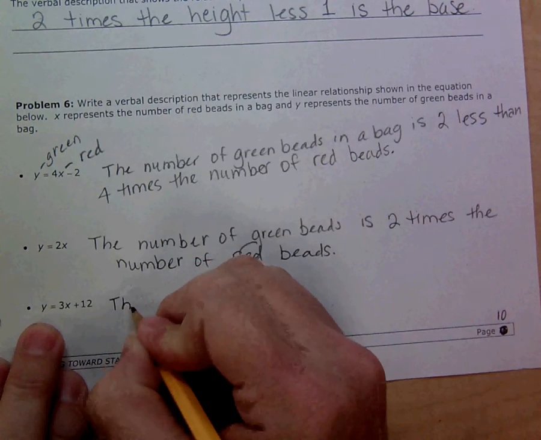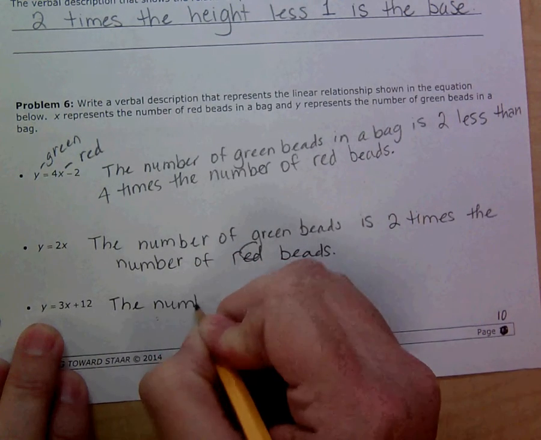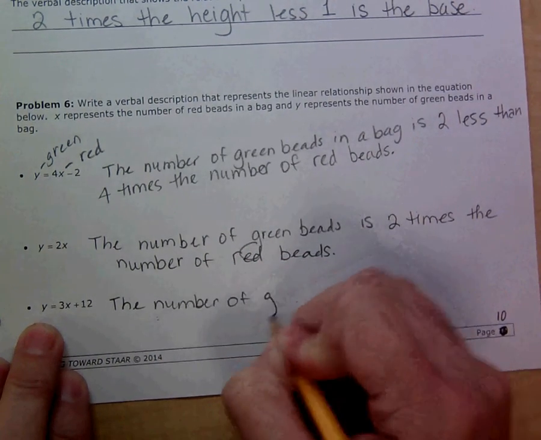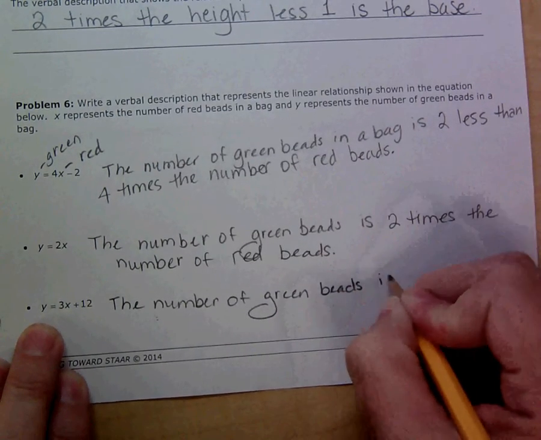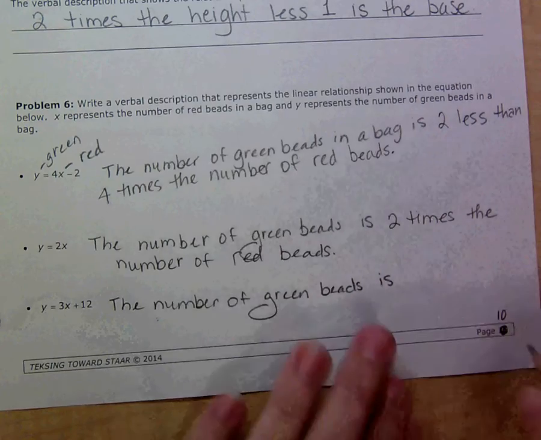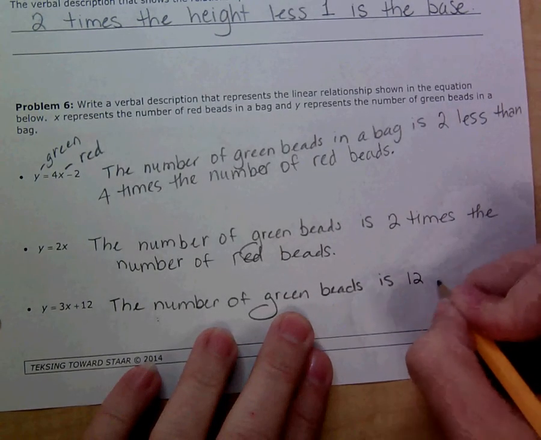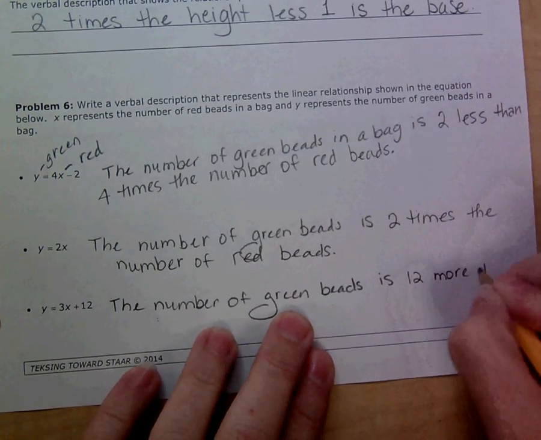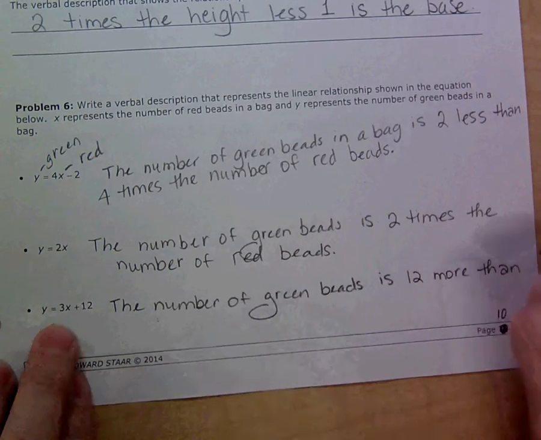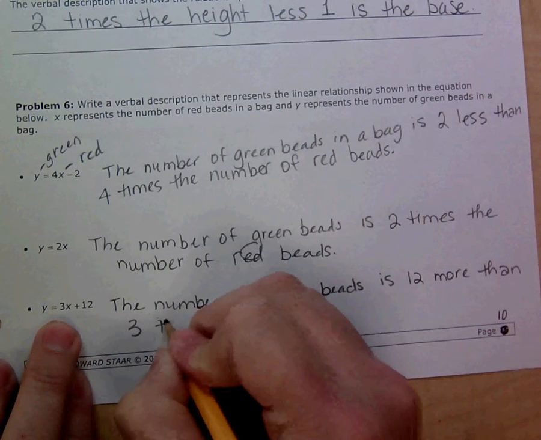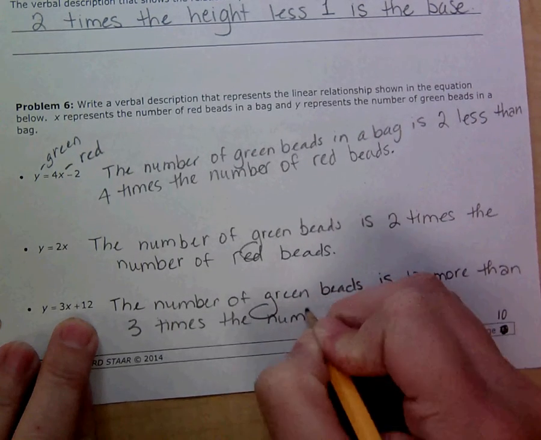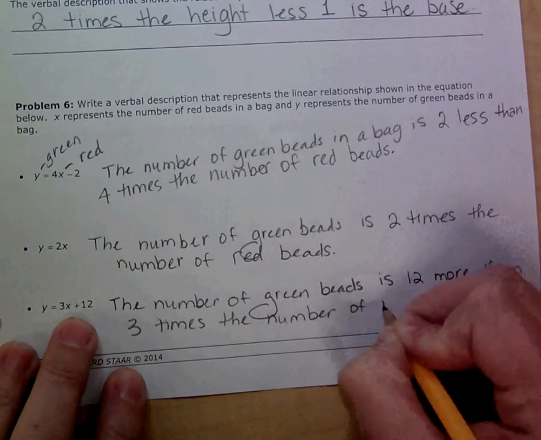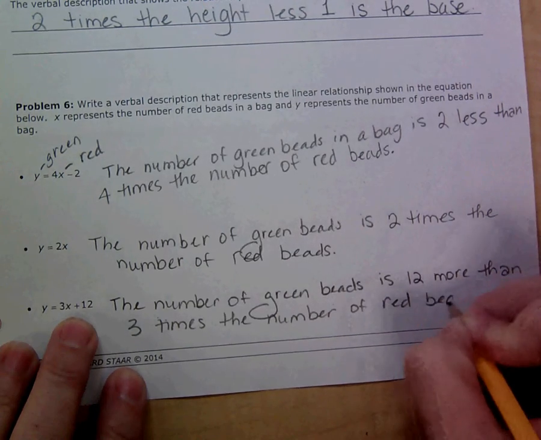And then, remember, y is green, x is red. So we're going to put the number of green beads is 12 more than 3 times the number of red beads.